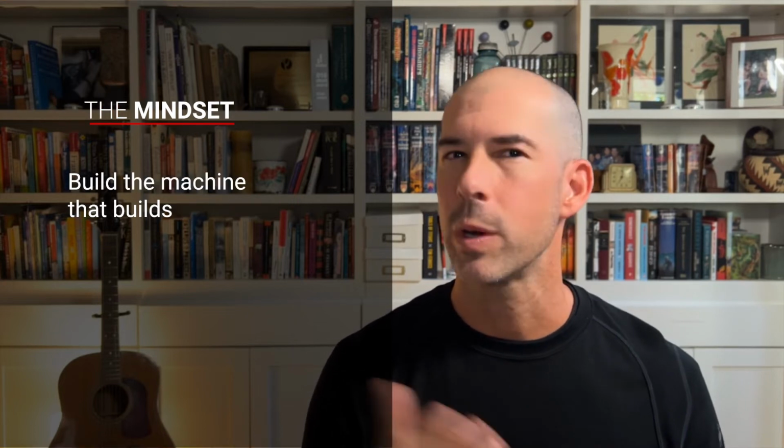First up, the mindset you'll need to adopt as you make the leap into leadership. You have to shift from building the product to building the machine that builds the product. Build the machine that builds the product. What does that mean? In the software world, building a product is pretty straightforward. The product is some piece of software, so you're hands-on keyboard, writing, testing, shipping code. You're probably doing this today, or did until recently.